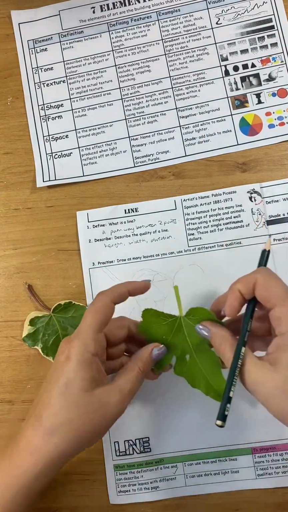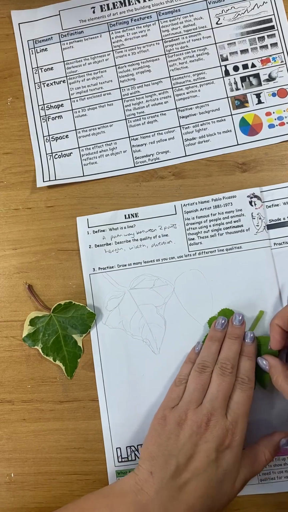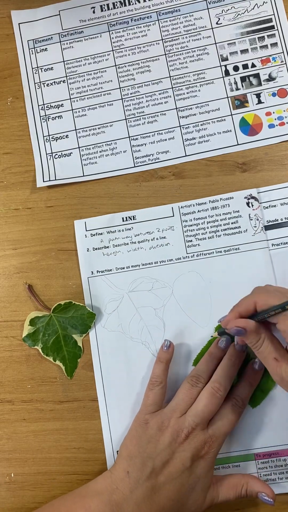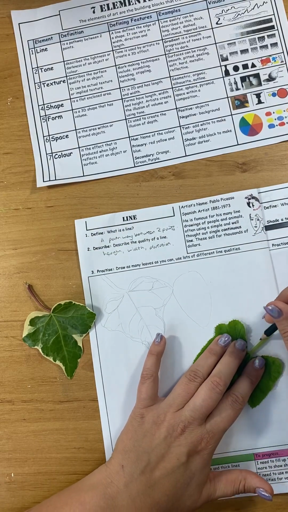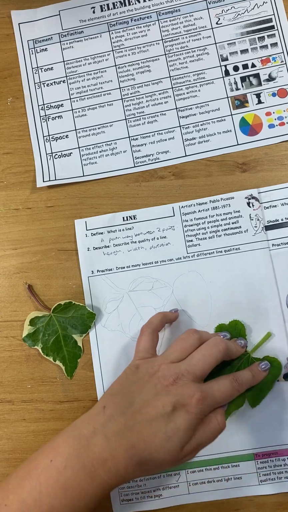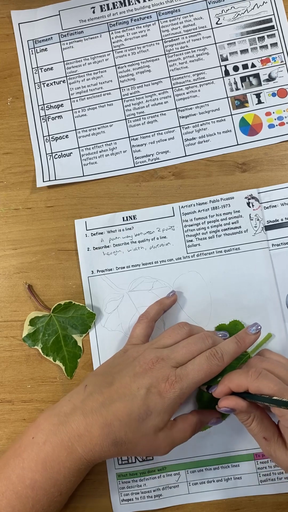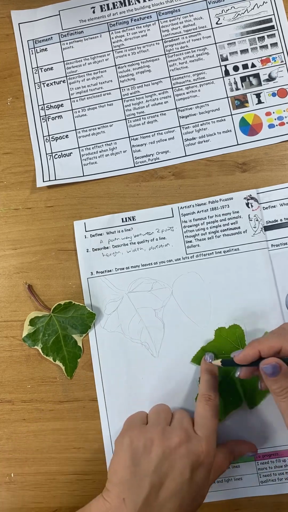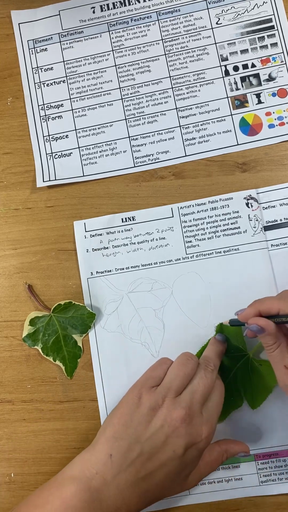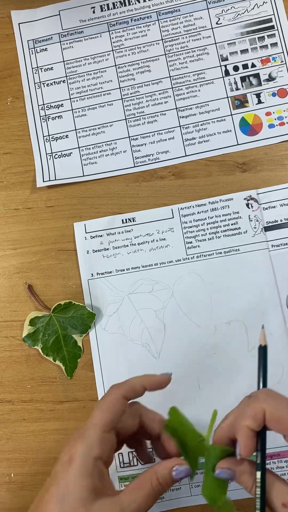And perhaps this is my pumpkin leaf. I'm going to put it here and I'm just going to get that shape down as well. So I'm just drawing the basic shapes at the moment. So this shouldn't take too long just to get that down. It's probably easier with leaves that are a little bit flatter.